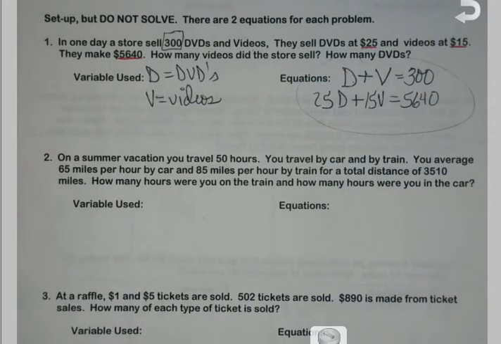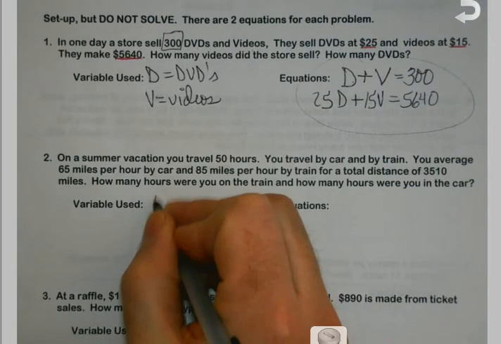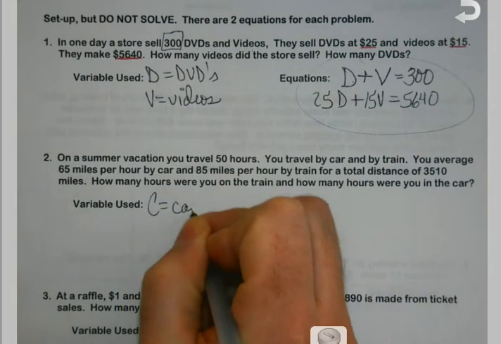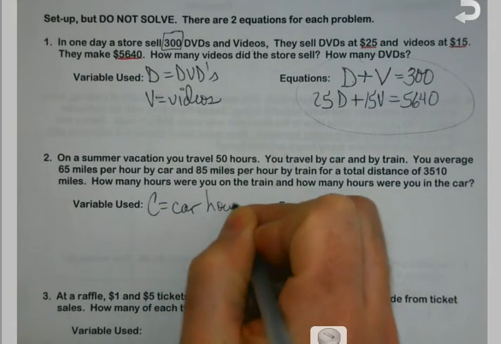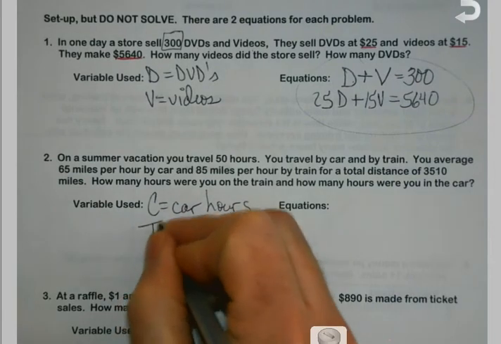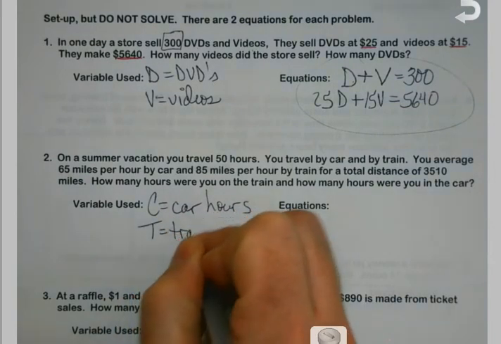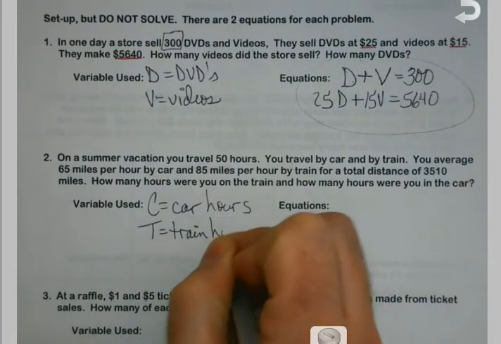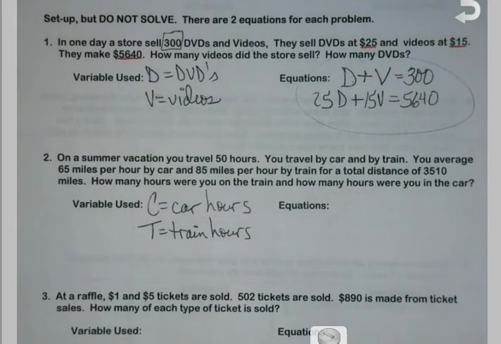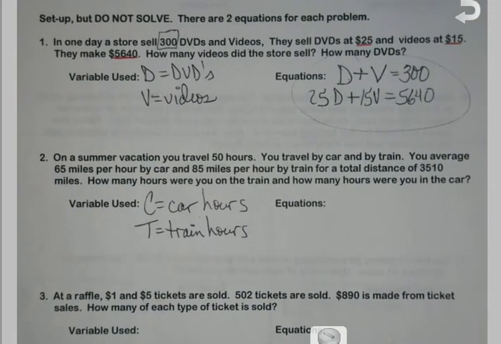What are our two different types of travel that we're doing? Train and car. Okay. So to me, again, it makes sense that C is car and T is train. And normally at the start of these, I just go ahead and write out this part just so I remind myself what goes with what. I may not have to do that forever, but at the start it's a good idea.